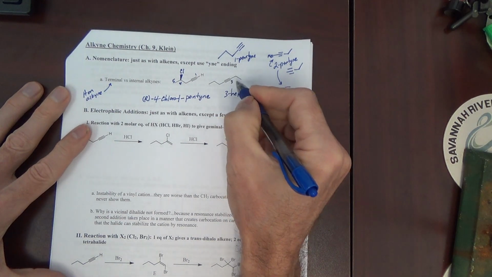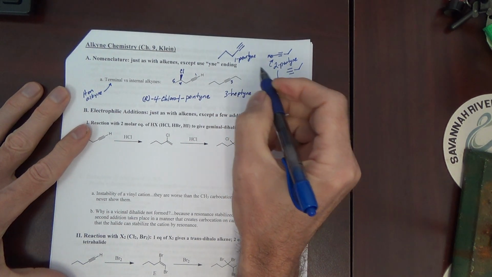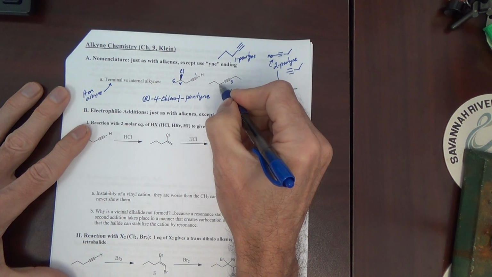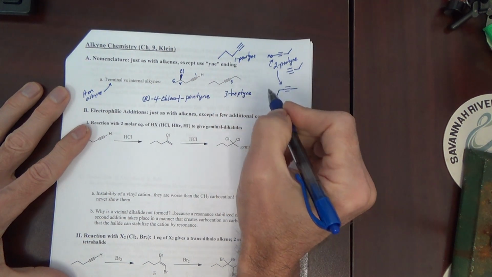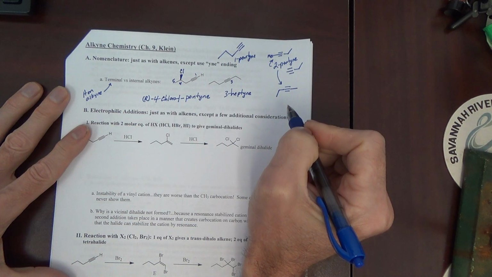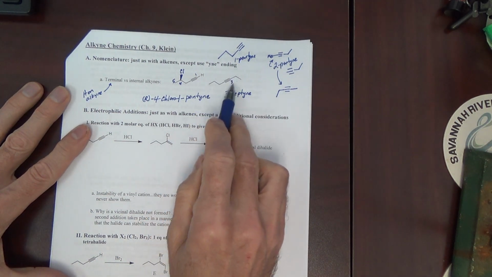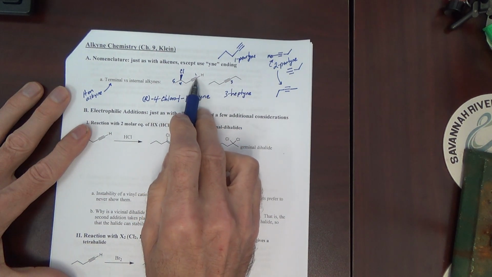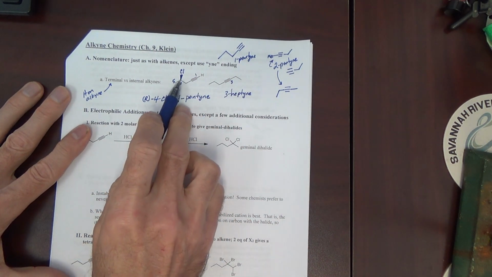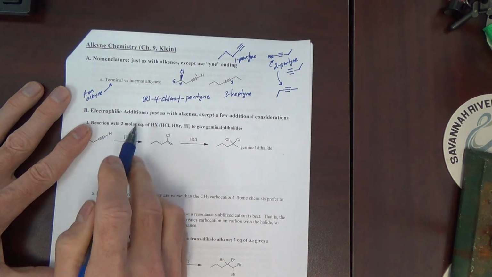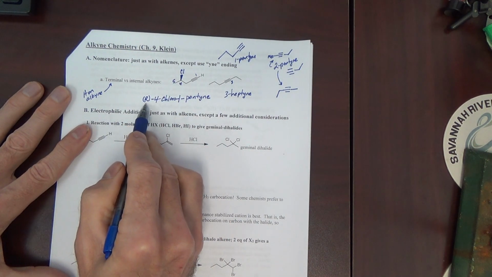Note that an alkyne is not stereogenic. The two groups coming off of the alkyne are all linear. You cannot have cis or trans about an alkyne. So there's no stereochemistry here or here. Originally, we did introduce stereochemistry by making this a chiral carbon, and we clarify that stereochemistry with R or S.